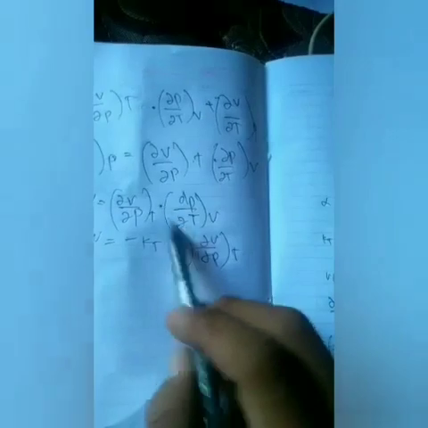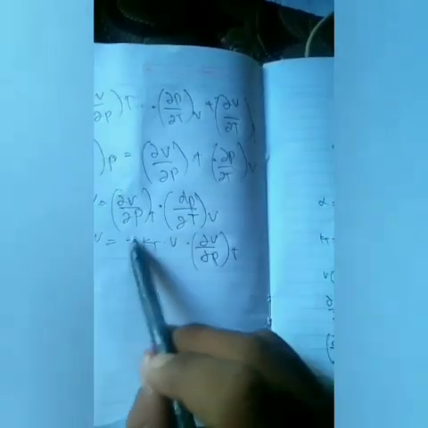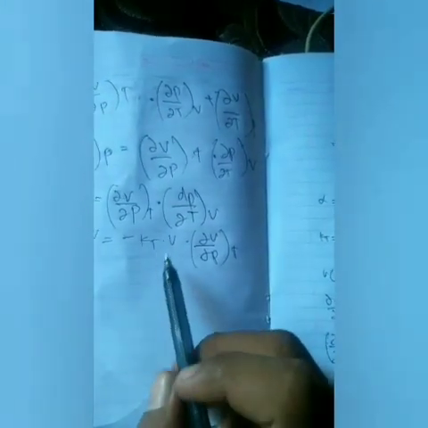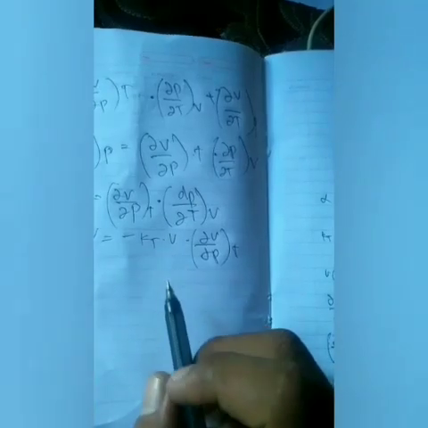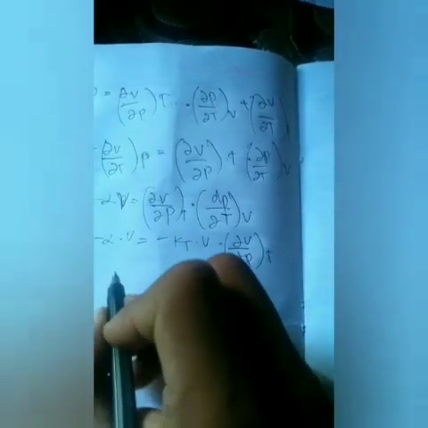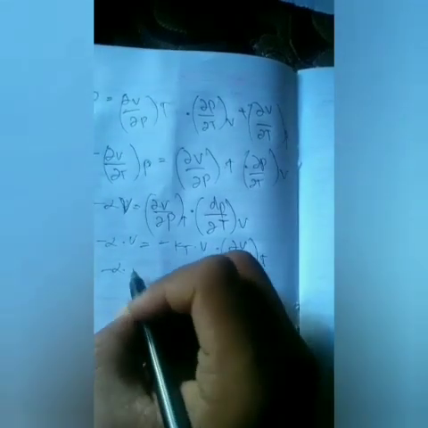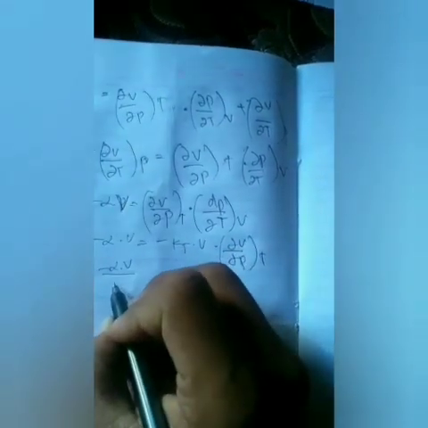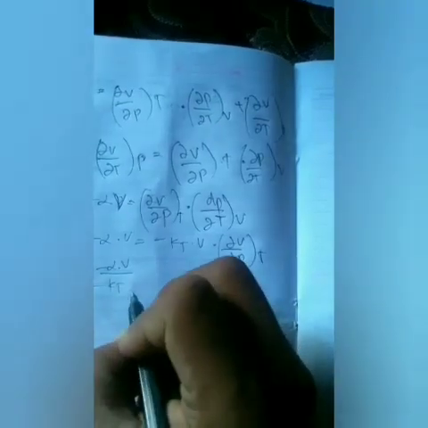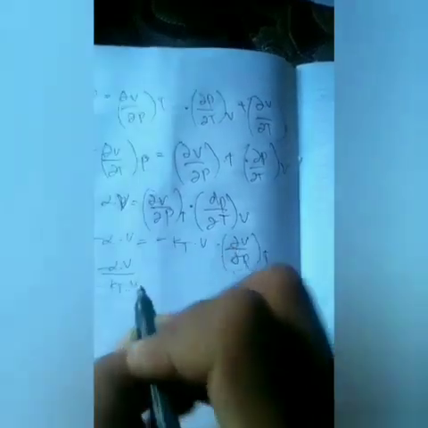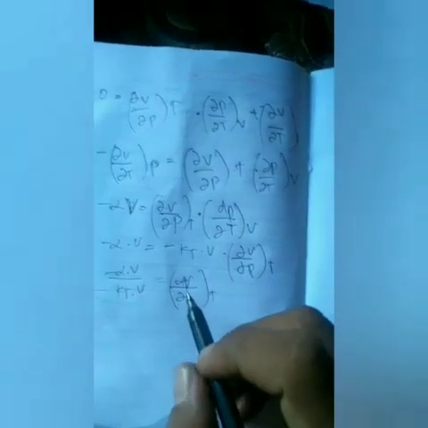So we change this to be a minus of kT times V. So we know that after this, minus alpha times V divided by minus kT times V equals dV divided by dP with a temperature constant.